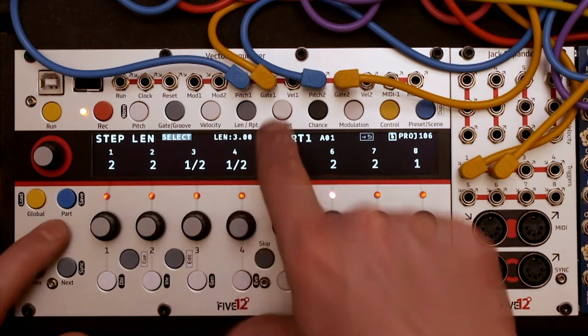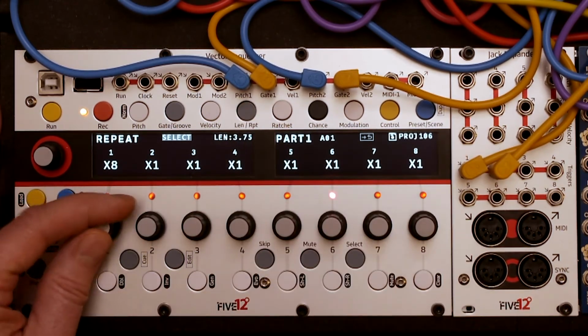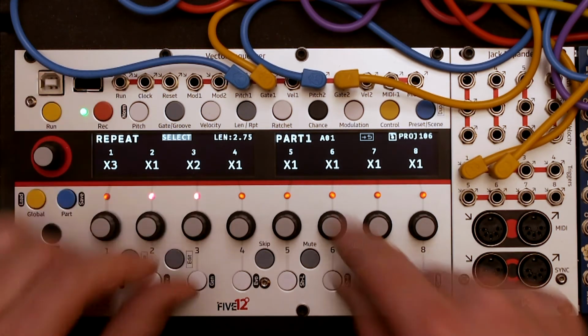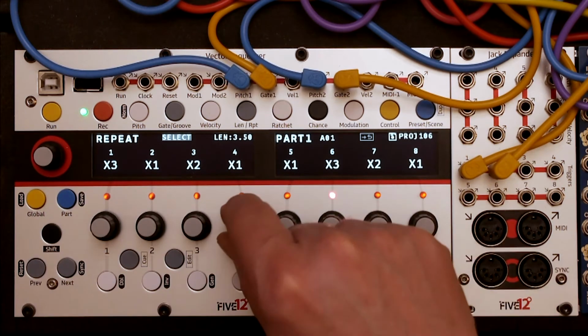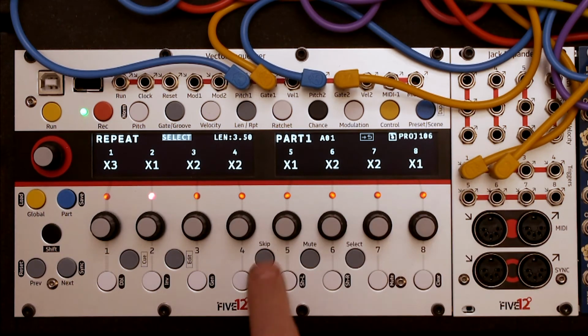And then let's clear this out and move on to step repeat. Pretty self-explanatory. You can repeat a step up to 8 times. This is often fun to combine with skips.